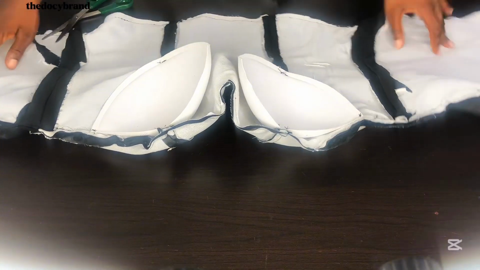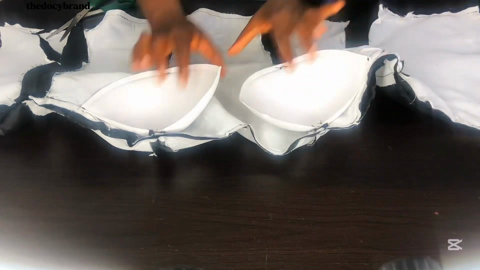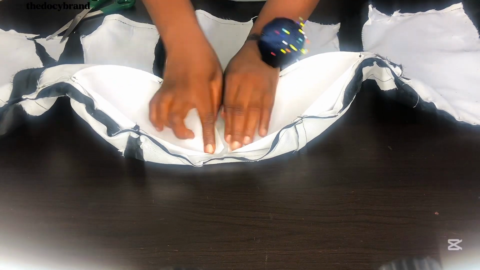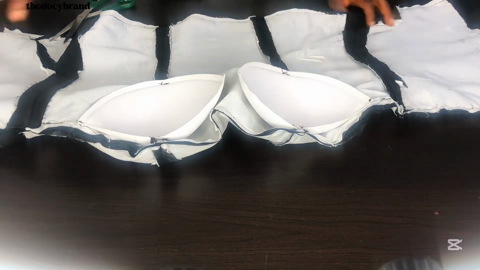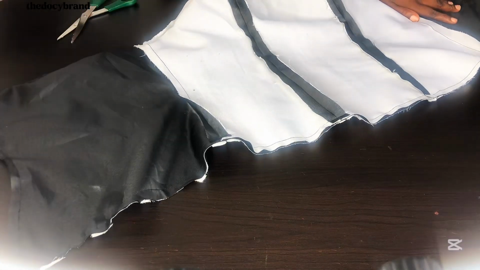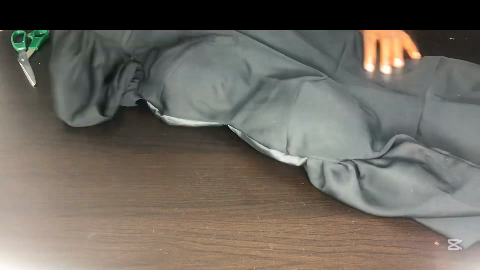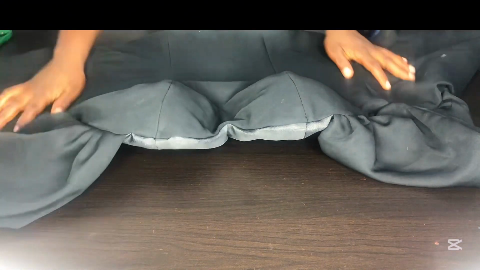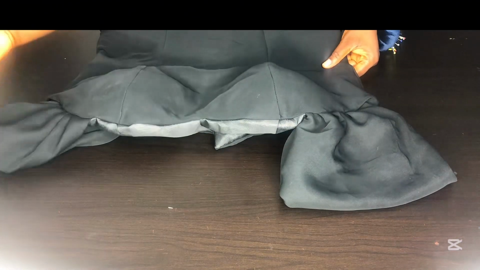So this is how it's looking. Don't bother about this, it's going to lap. You understand? I don't want to tack it to this place. So I've joined the up, I've joined the down. I'm also going to join the side and this side, and I left here for turning. So we're going to turn it. After which you go and iron thoroughly.